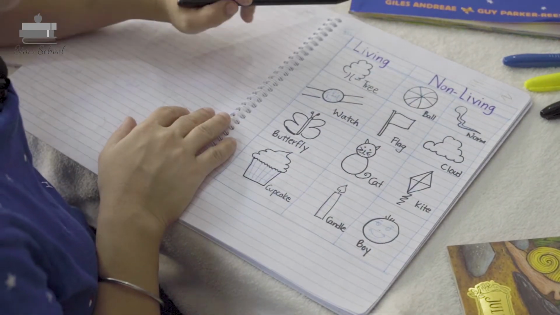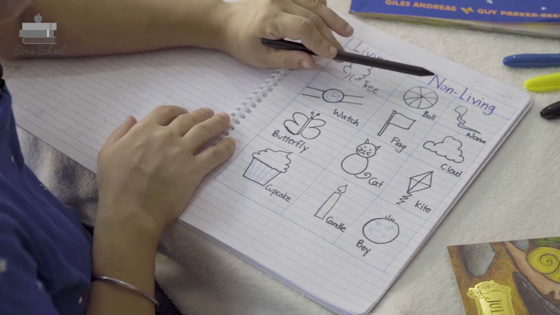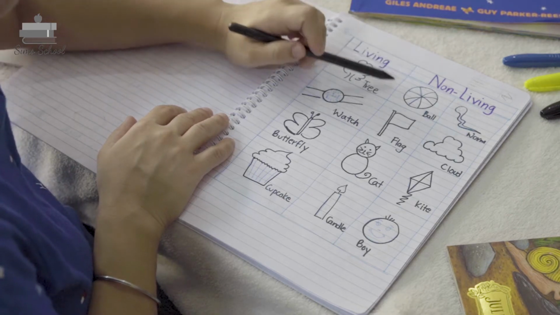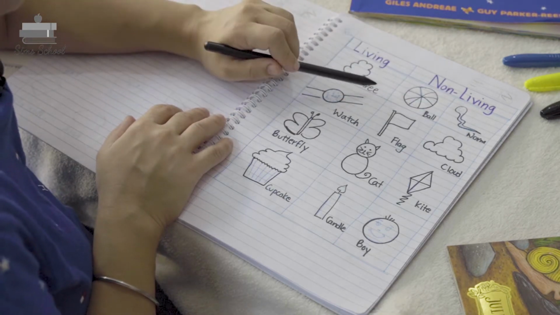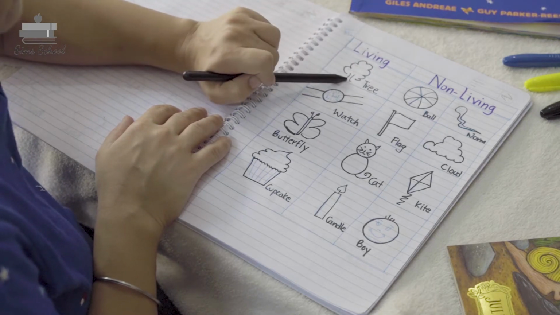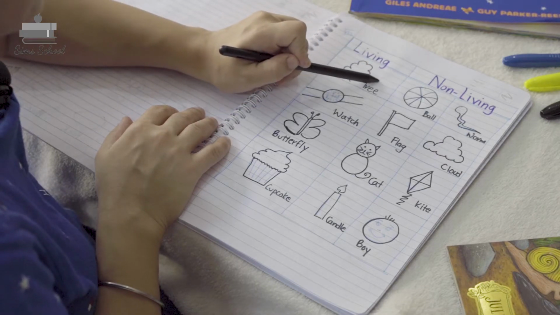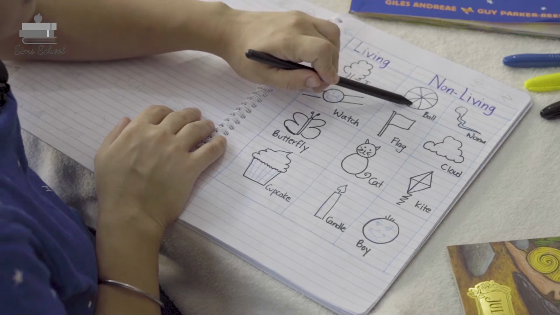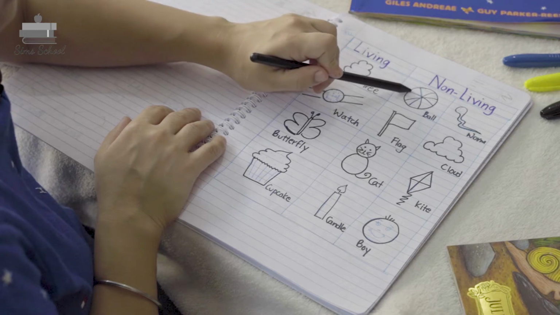Then the seventh one is the living and the non-living worksheet. Here I have made different objects. All the child has to do is identify which one is living and which one is non-living. So for example, tree is living, so the child will write L here. Ball is non-living, the child will write NL here.